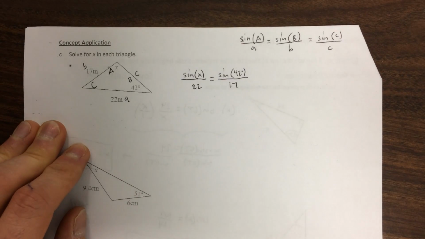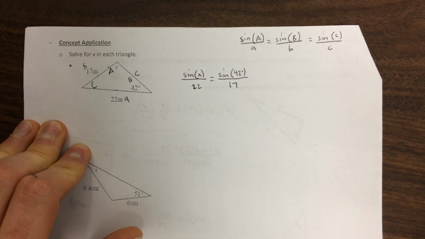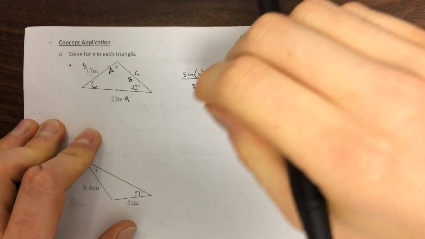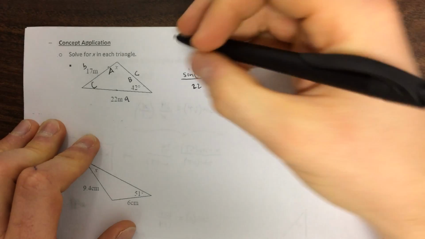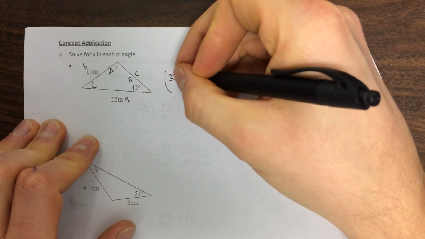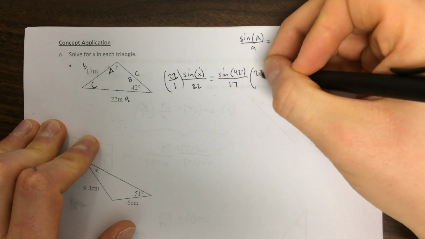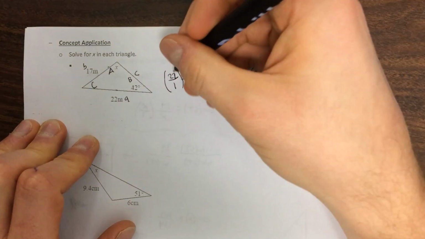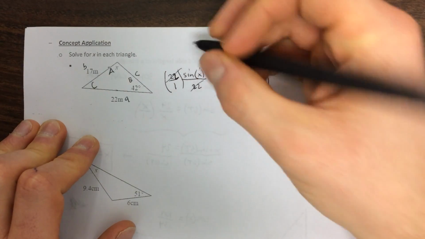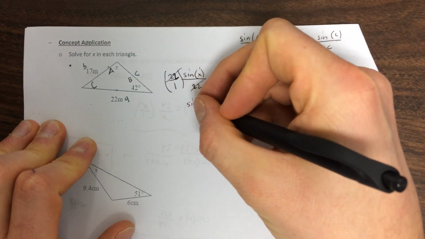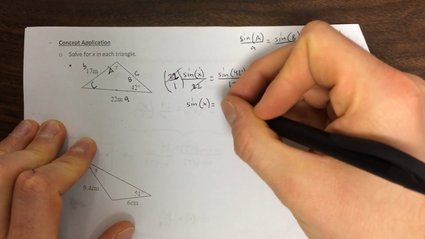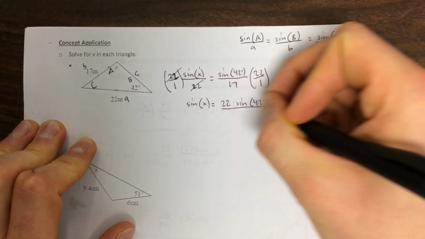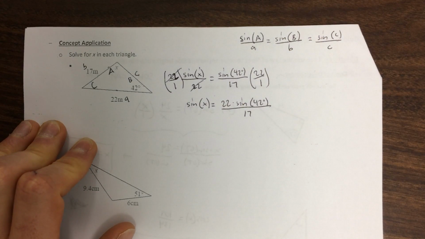Now we can try to solve this equation. We're trying to get x alone. There are a lot of ways we could do this. In class we said sine of x is being divided by 22, so we could multiply both sides by 22. If we do that, the 22 and the 22 in our denominator go away. We would have sine x equals 22 times sine of 42 degrees over 17.